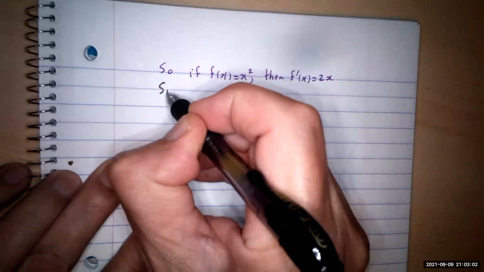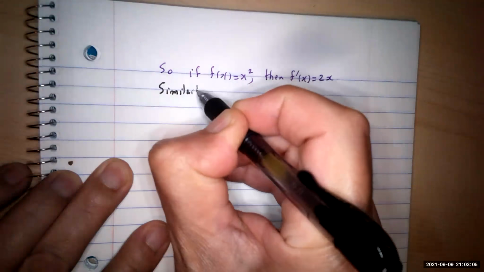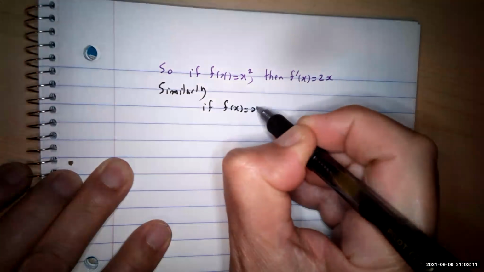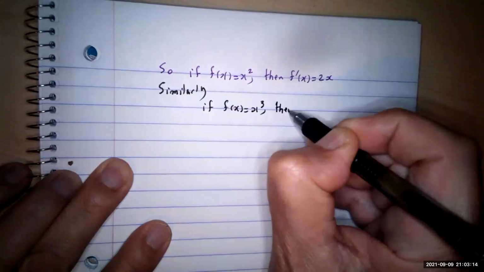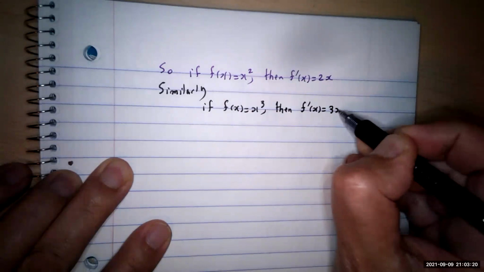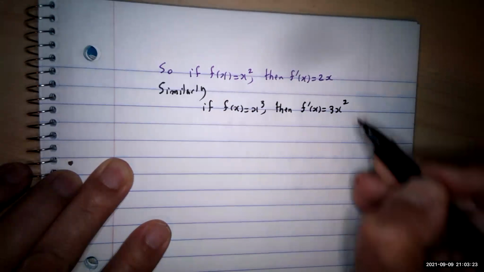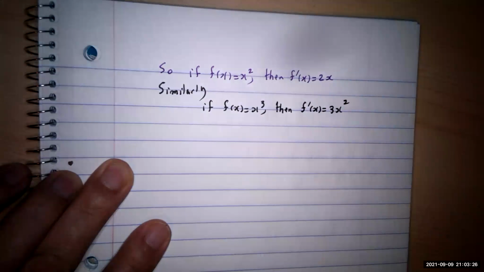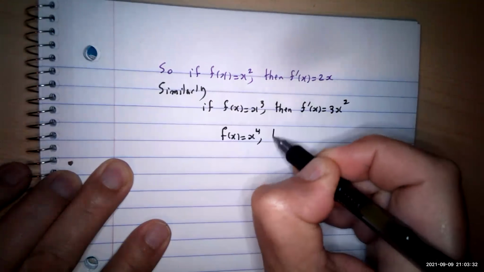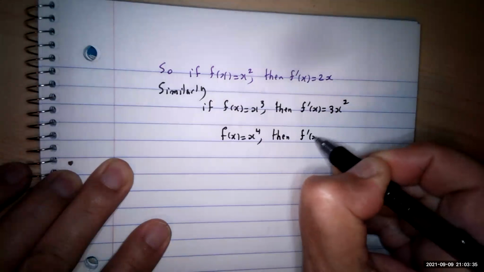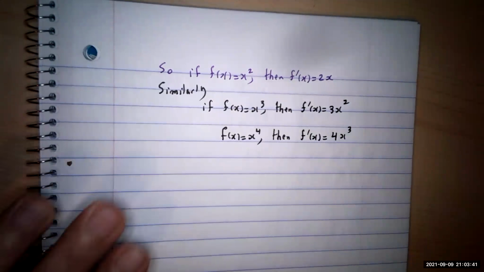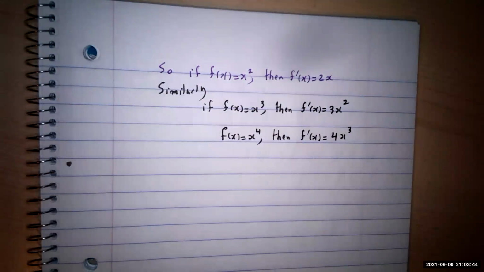Similarly, if f of x is equal to x cubed, then f prime of x would be, you bring the 3 down, you reduce the power by 1 unit, that gives 3x squared. And if you have f of x equal to x to the 4th, then f prime of x is equal to, you bring the 4 down, reduce the power by 1 unit. That gives you 4x cubed, and you can go on forever.